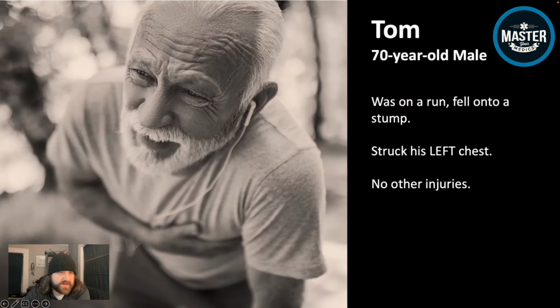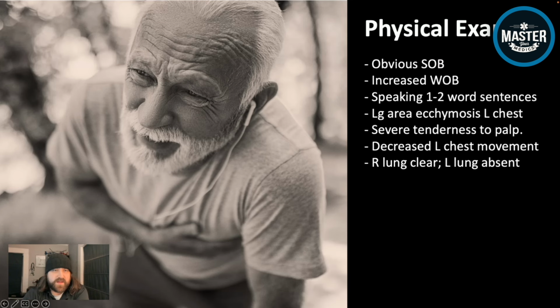His name is Tom. He's a 7-year-old male. He was on a run, and basically he fell onto a stump and struck his left chest. He has no other injuries, but he fell, struck his left chest there, complaining of pain and shortness of breath. So Tom here is obviously short of breath. He has an obvious increased work of breathing. He's speaking like 1 to 2 word sentences.